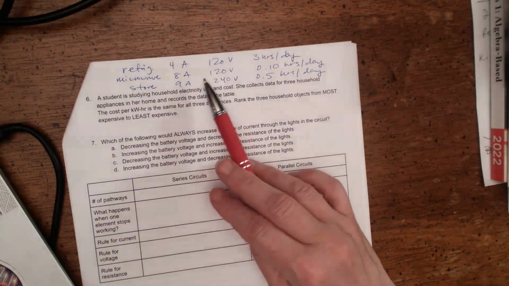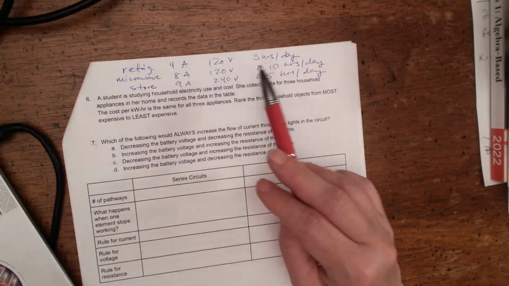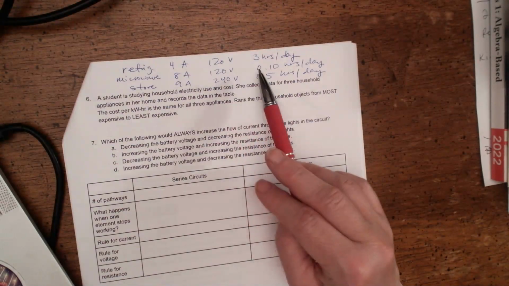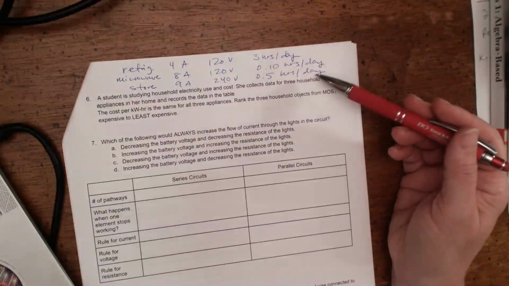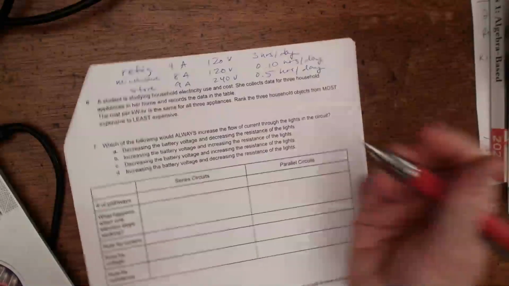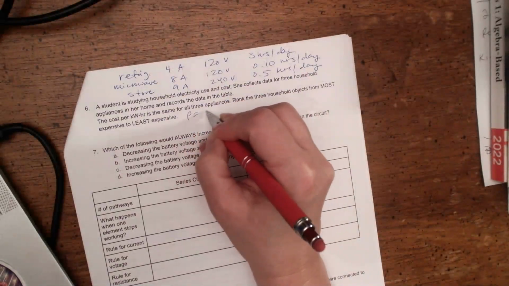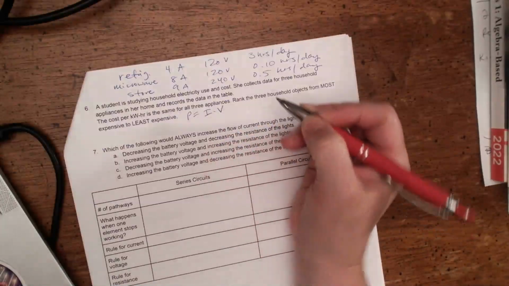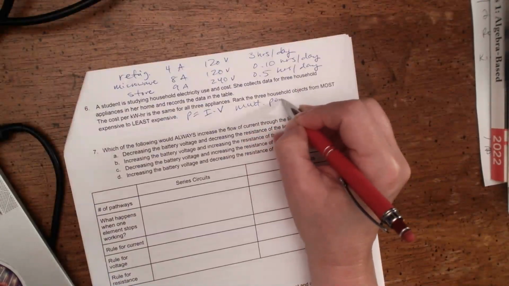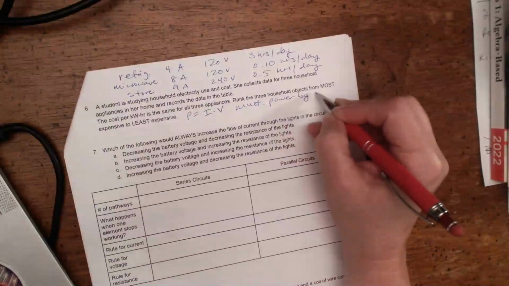So we're really going to rank here how many kilowatts per hour they use. We don't have cost, but it would be the same for all of them. Like we would use the same power company for all of them. So here we can use power equals current times voltage, and then we're going to multiply power by our hours used.